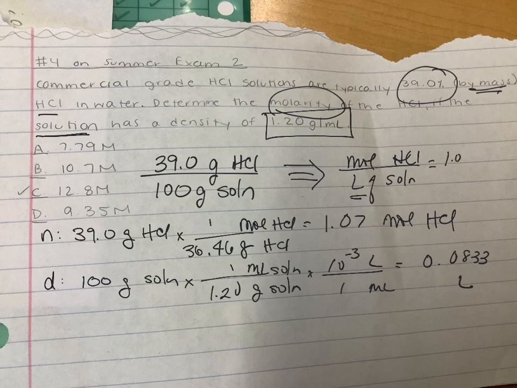So now I've got my two numbers I can plug in. We have 1.07 moles and 0.0833 liters. And that gives me a value of 12.8 molar.